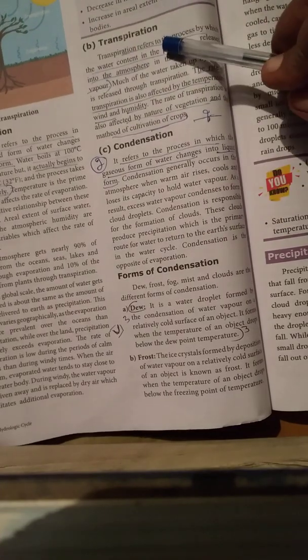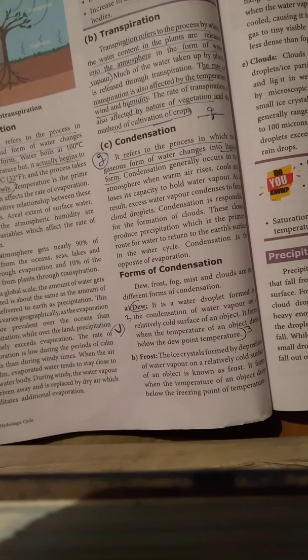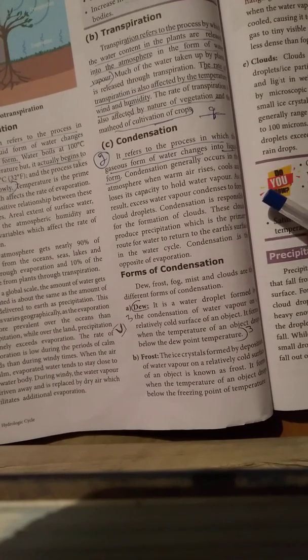So this is about evaporation and transpiration. Next is condensation. We will continue in the next class. Okay, thank you.